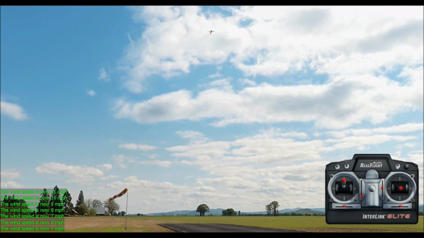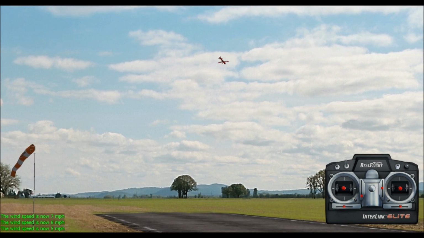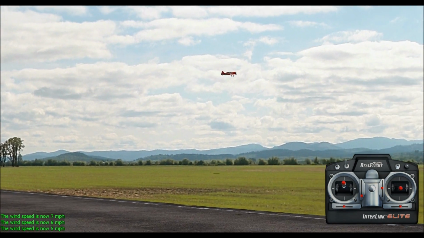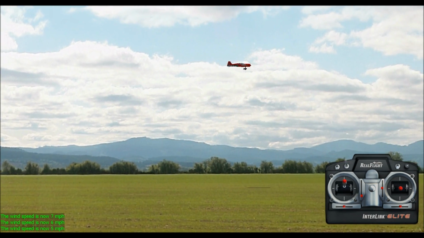I'm actually going to bump this down a little bit. It's just a little bit too much. Unfortunately, the wind in real flight is not very realistic. 8 miles an hour probably equates to like 15. So I will do my best, and here we go.